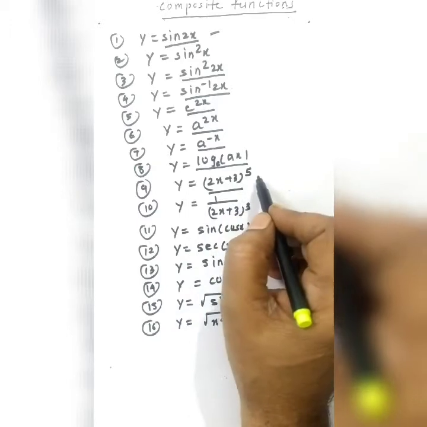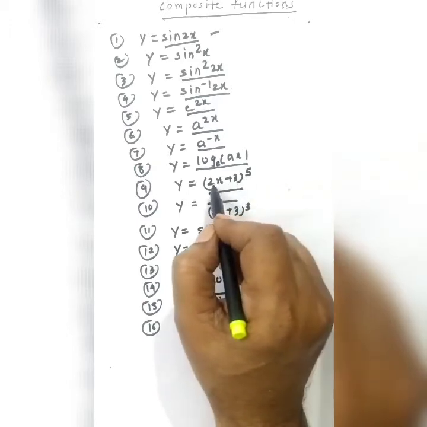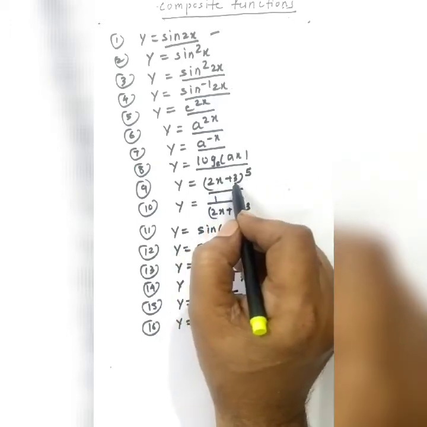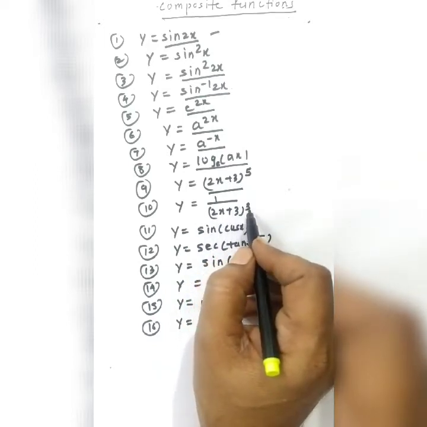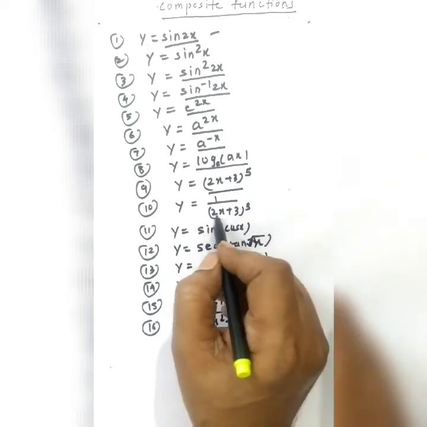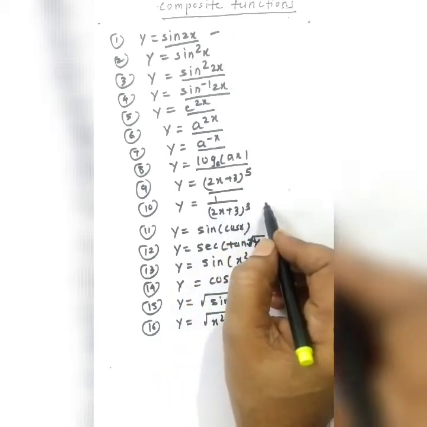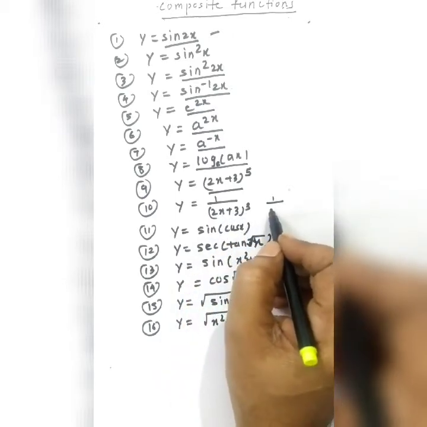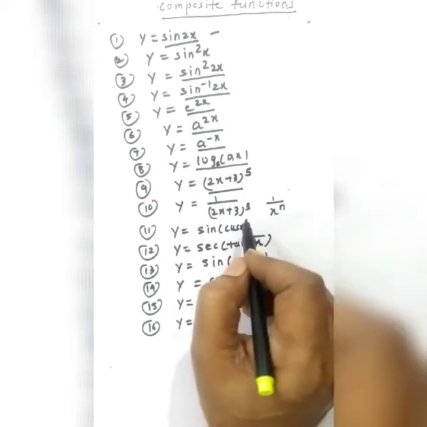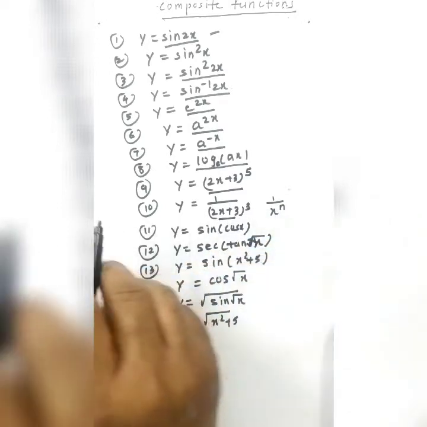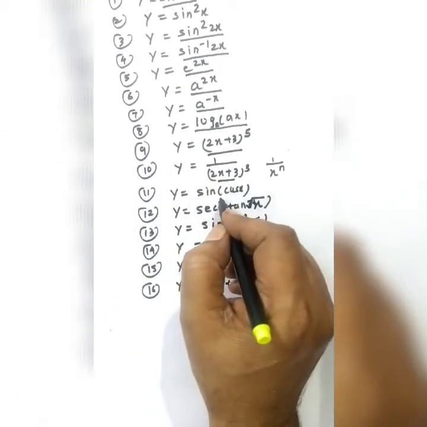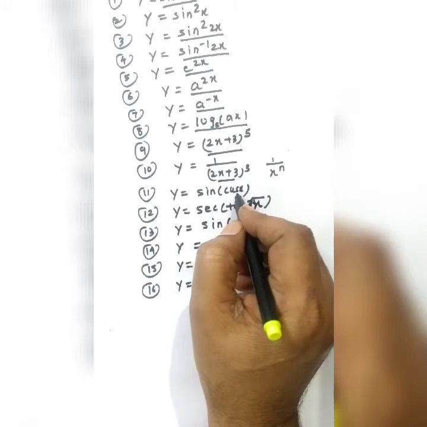Of course, it is in the form of x raised to n, but x is not a single function here. It is 2x plus 3. Similarly, 1 upon (2x plus 3) whole raised to 3. Here also, this is not a single function. So we can compare this with 1 upon x raised to n. But here, in the denominator, instead of x, it is 2x plus 3. It is not a single function. Sine of cos x. If it is sin x, we can write the derivative directly as cos x.